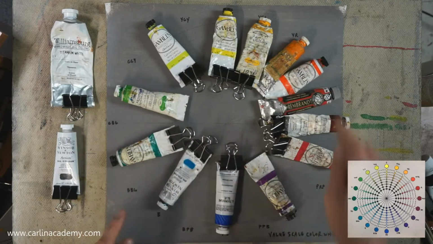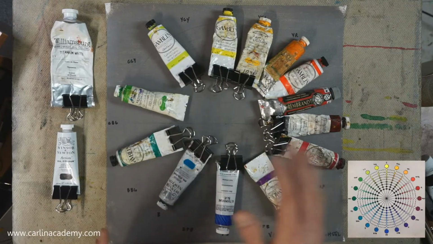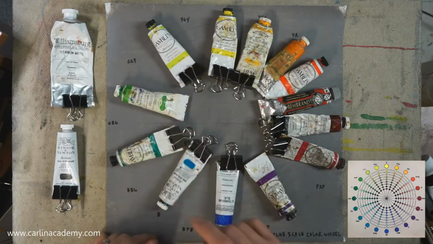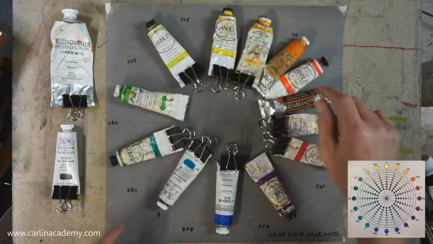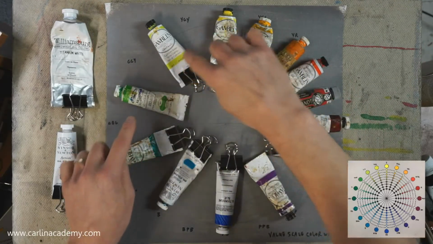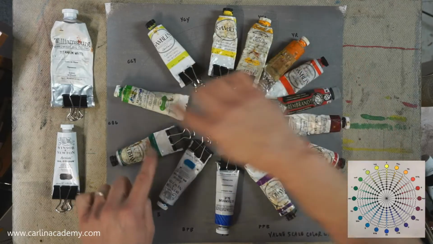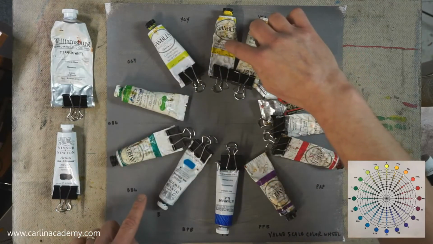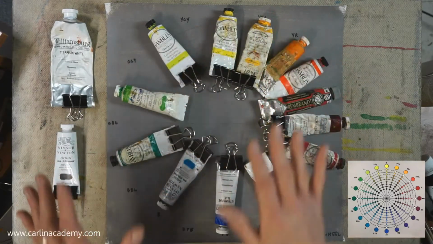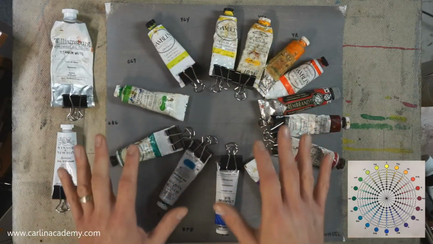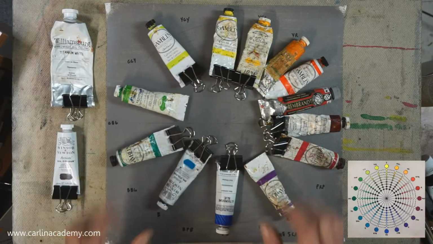You can add these in as you go. Also, we'll discuss, particularly when we get over to the greens, that we could actually even eliminate these two tubes, the Permanent Green Light and Cadmium Green, and bracket the entire range of green between Cad Yellow Light and Phthalo Green, but we'll discuss that when we get there. So again, there are always ways to reduce this list if price is a problem.